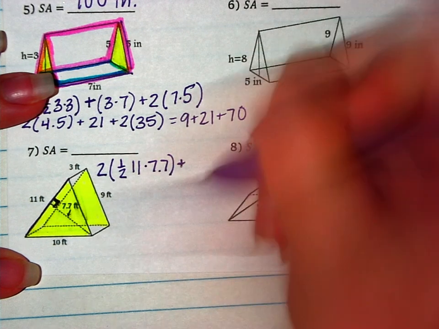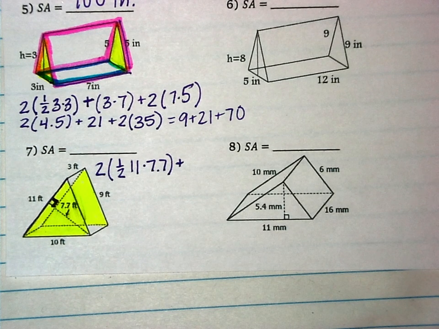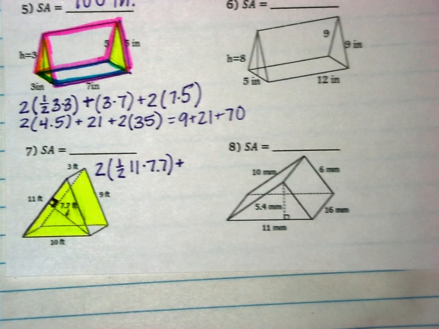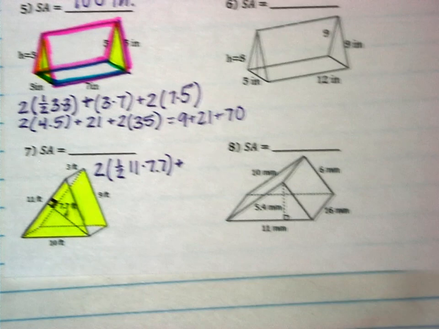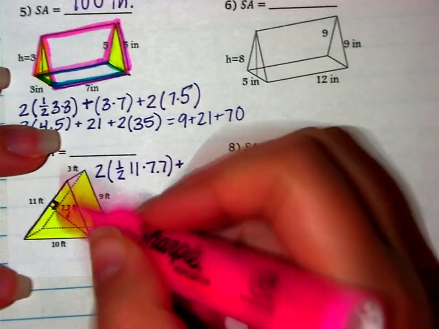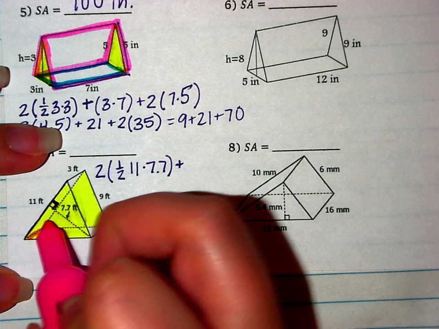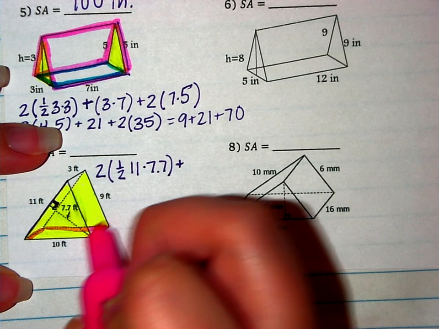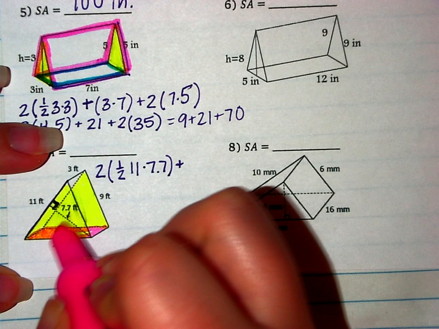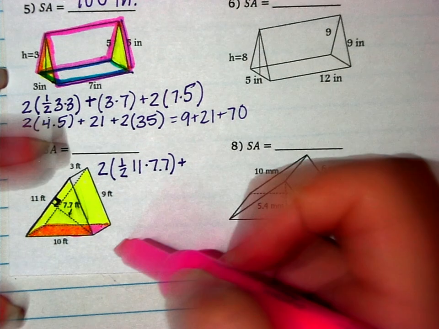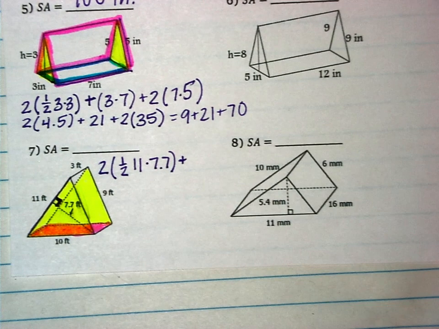Alright, I don't think I'm going to have enough room, but let's add in the 3 other rectangles. So we have the rectangle on the bottom. And I'm trying to see if there are any other rectangles like that one.